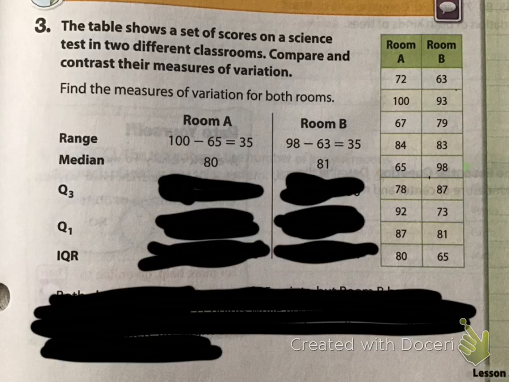I do want you to pause here and organize the data from least to greatest. I know that the information's in the book, but I still want you to get this practice in because it is hard. I'm telling you to do this. So if you say, Miss Diaz, I don't understand how to do the interquartile range and how to find the median, that's because you didn't do this practice when I asked. So hit pause now and do the practice.